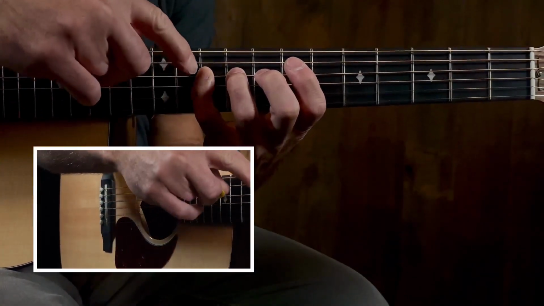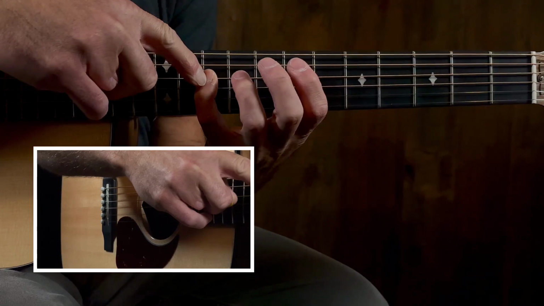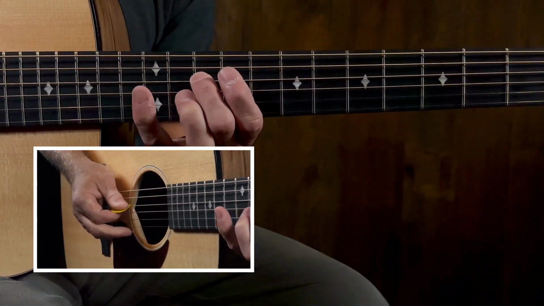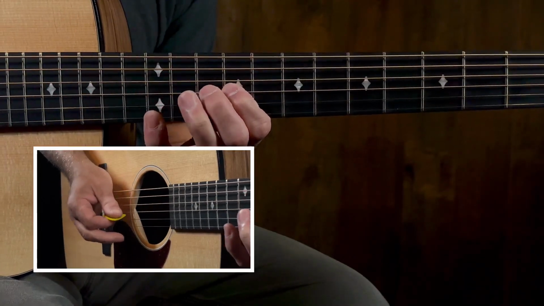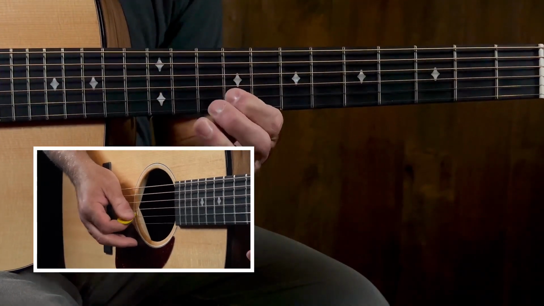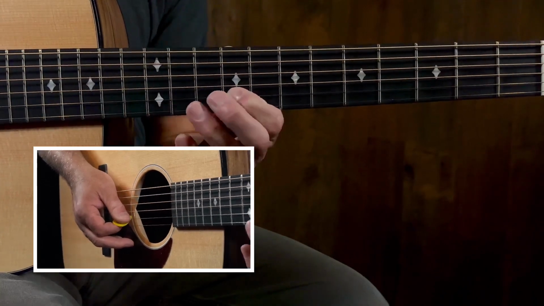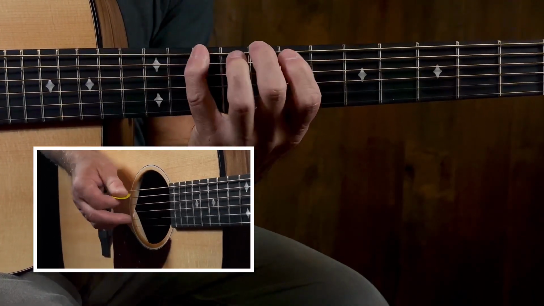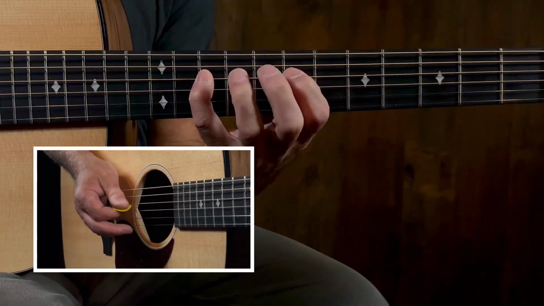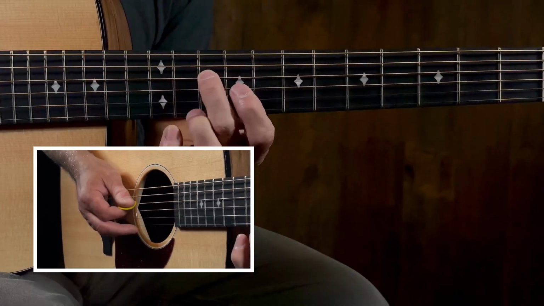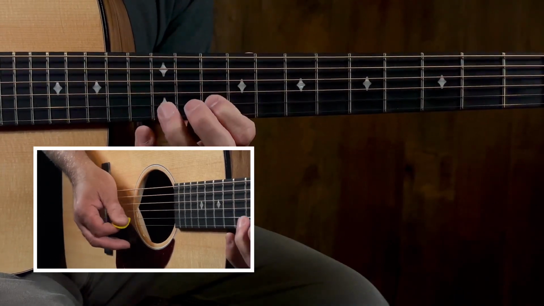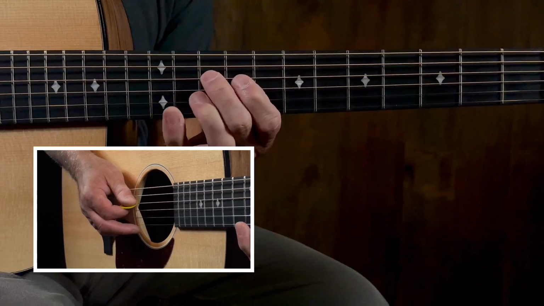Well, this is also a C. So I can do the pattern there. I'm on my second string, so I've got to lower it, or higher it, I should say. Right, so I just did C there. That's my octave. Place it with my second finger, do the pattern. So I just know C there all of a sudden.